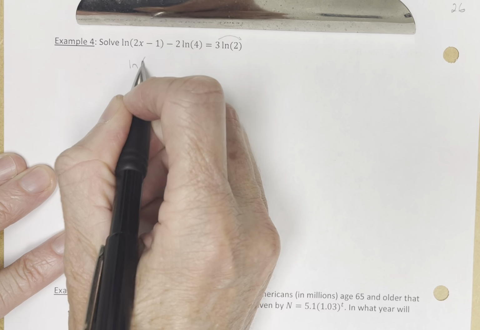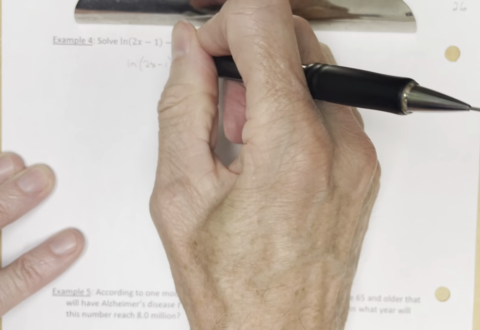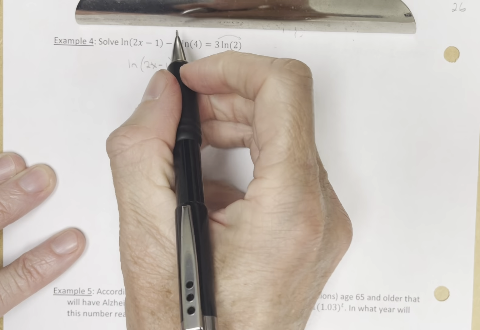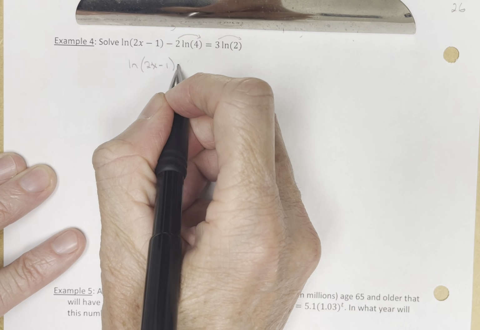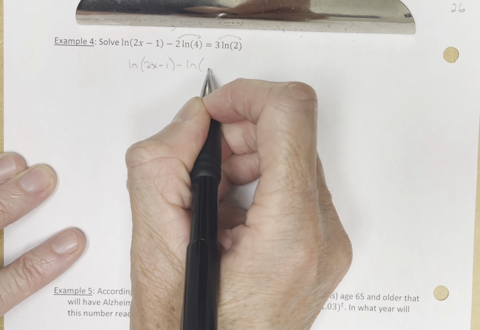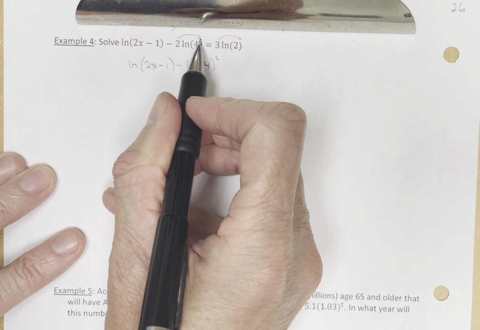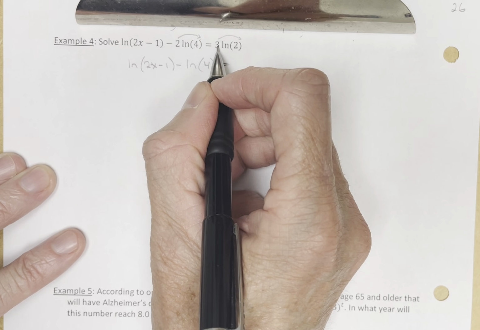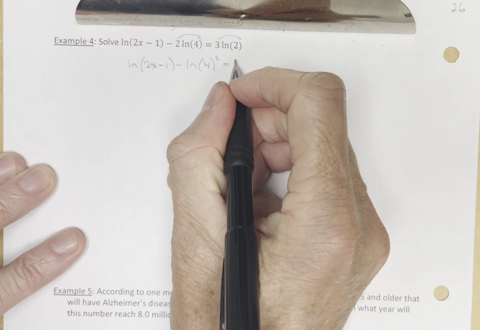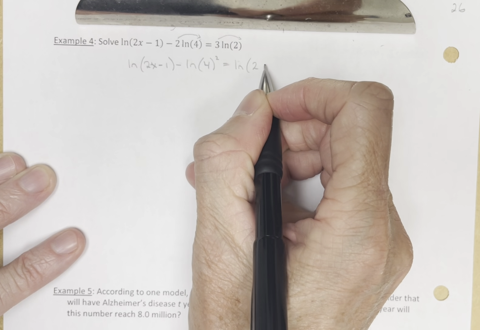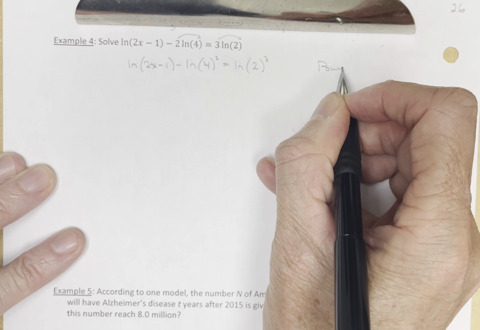So I'm leaving the left side alone. I know I can do this. Whoops. Oh, hang on a second. I just forgot something. There's also a number in front here. So I can do two things at once. I can move this multiplier to a power. And I can move this multiplier to a power, assuming I can do it correctly. And this is the natural log of 2 cubed. So here I made use of the power rule.